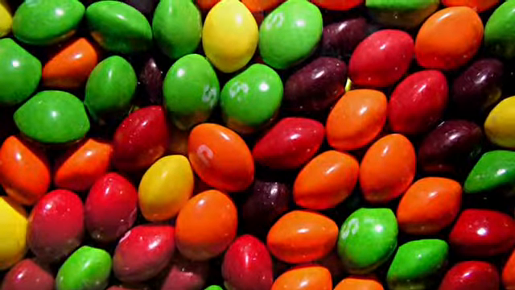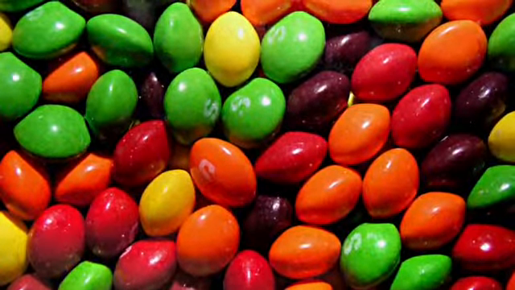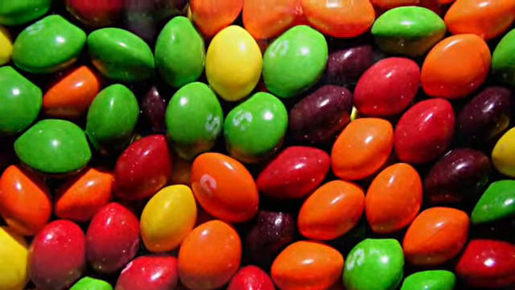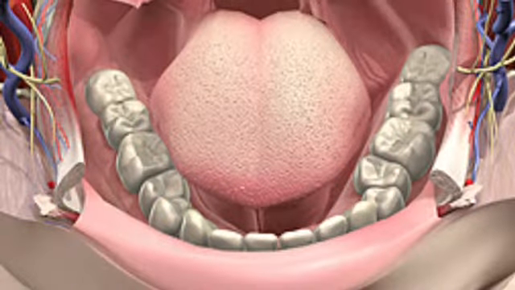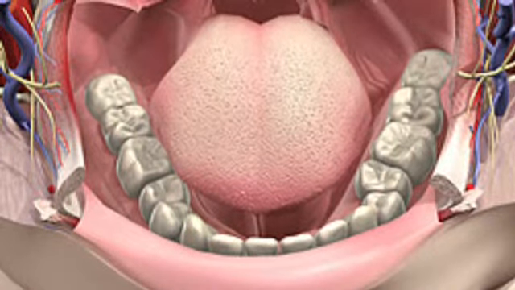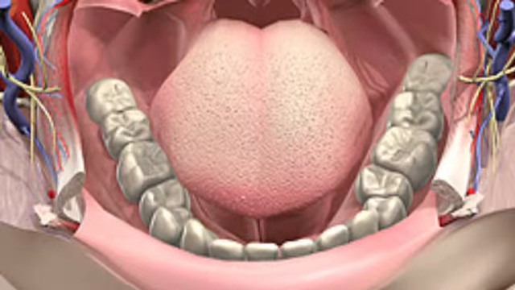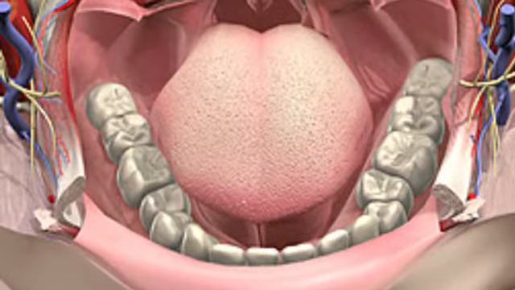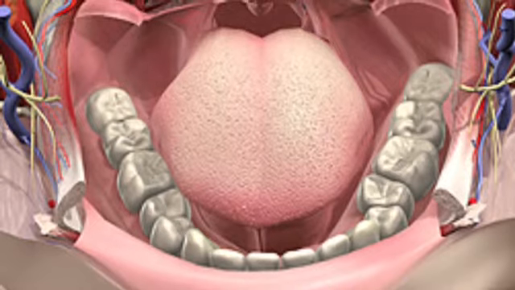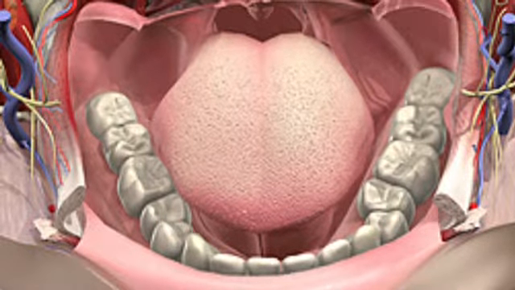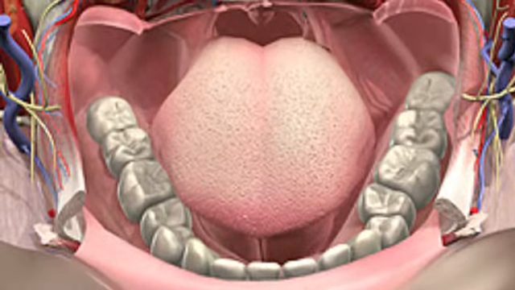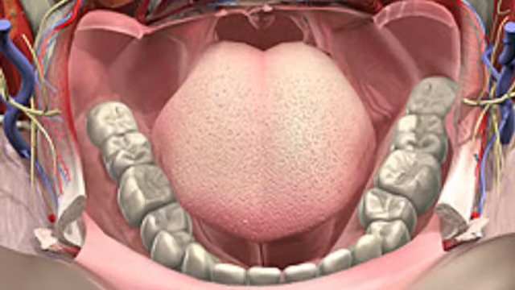In this video, I will be explaining the digestion of Skittles in the body. First, the Skittles enter the oral cavity, which is made up of the teeth, tongue, lips, and cheeks. You begin to chew, and the salivary glands make saliva containing amylase, which breaks down the Skittles.